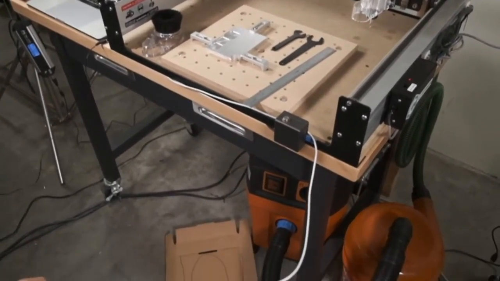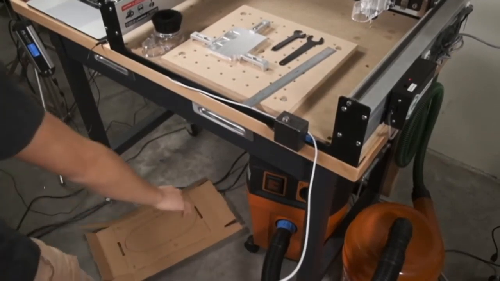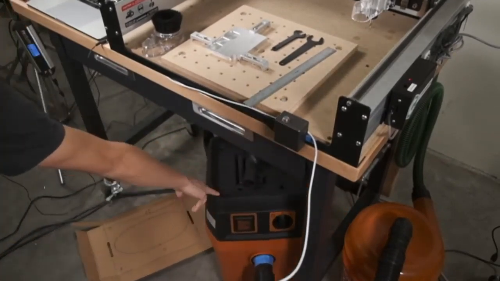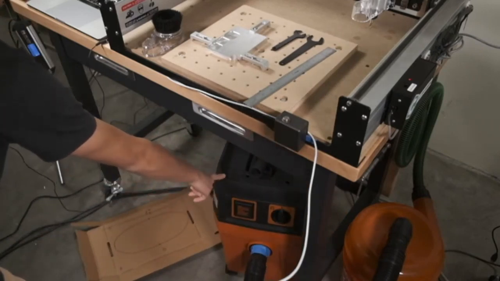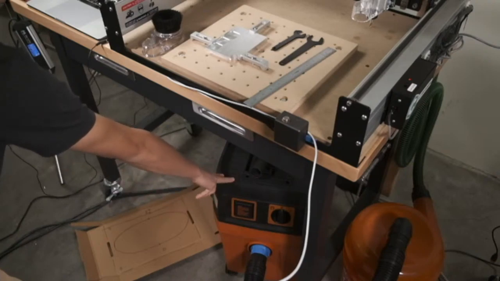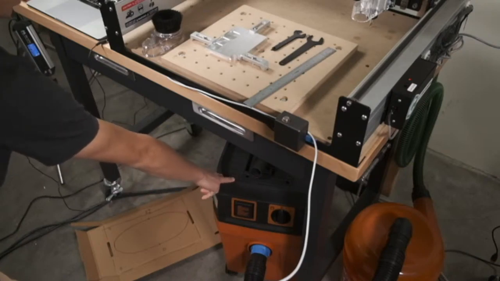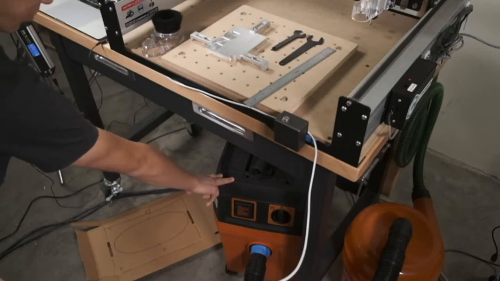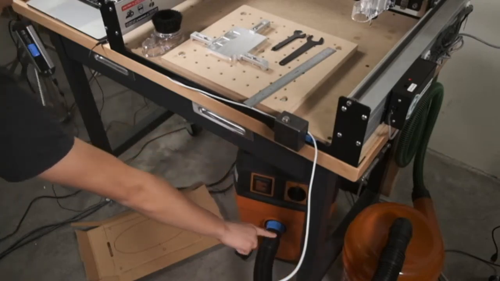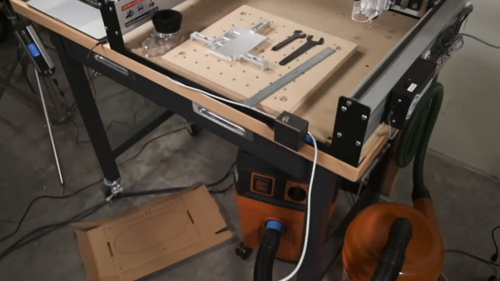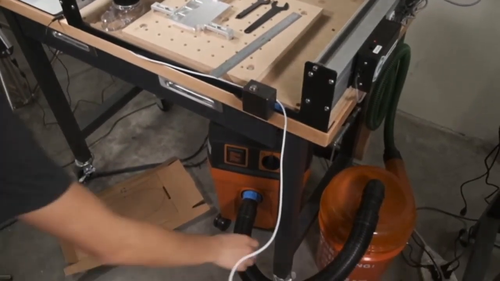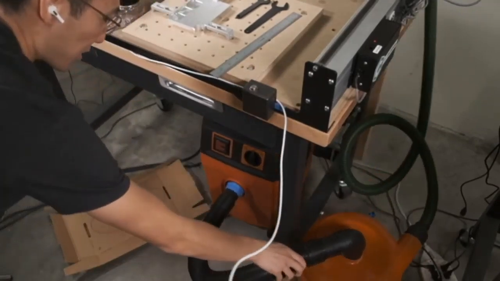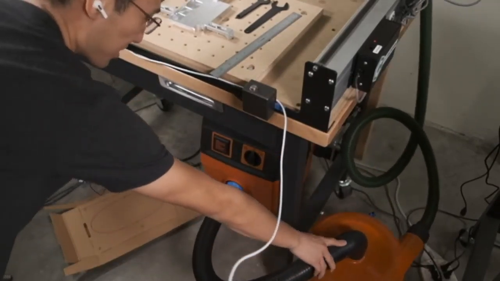I have a vacuum. You could use a shop vac, you could use a Fein or a Festool. I personally like the German ones because they tend to be a little quieter. They're a little more expensive, but you get what you pay for. This is hooked up to a dust separator. This is just a Home Depot one. It goes on top of a bucket and separates things. It's like 40 bucks.